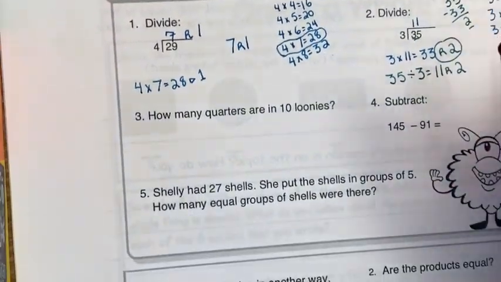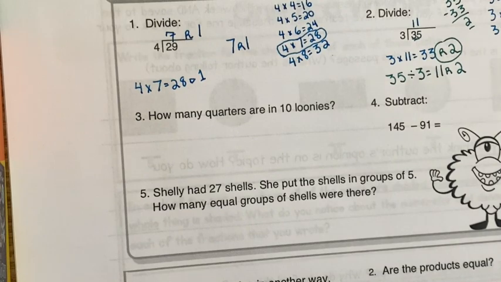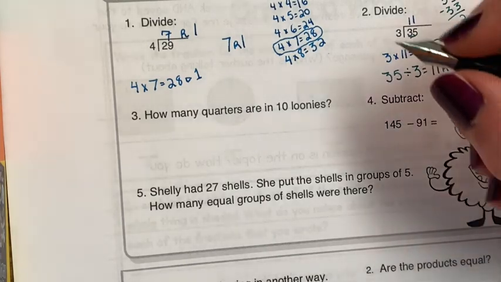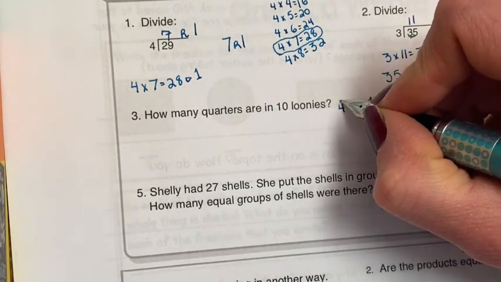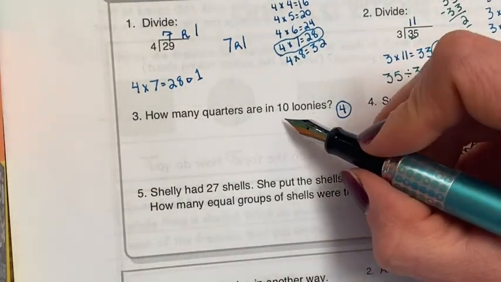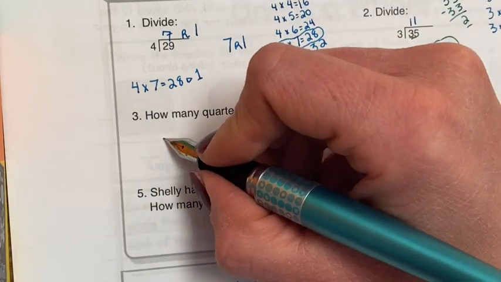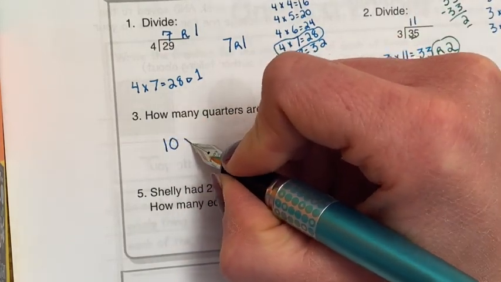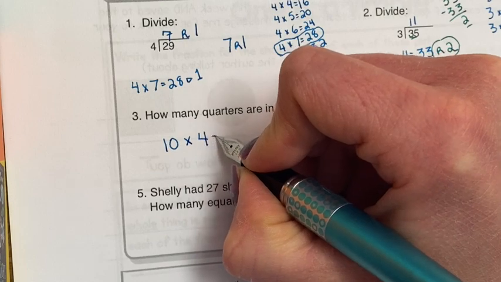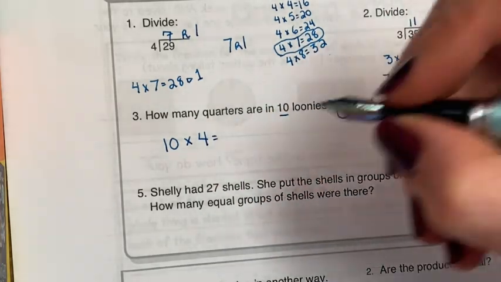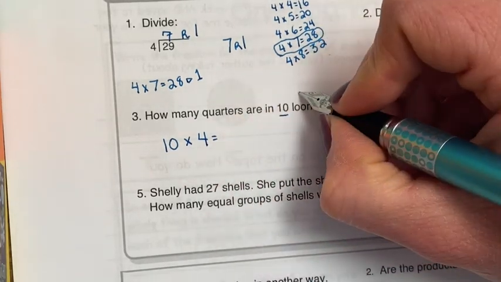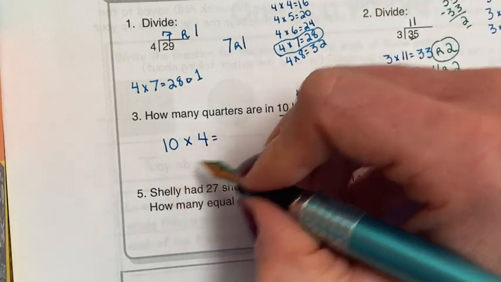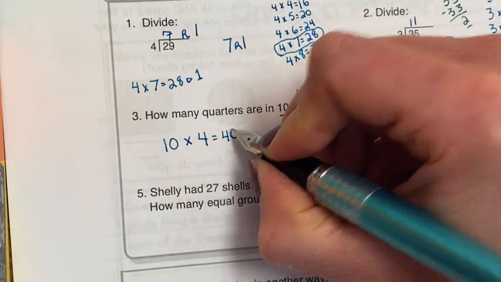Okay, now it says how many quarters are in 10 loonies? How many quarters are in 10 loonies? So in every dollar, there are 4 quarters. So all we have to do is do 10 times 4. 10 loonies, $10 times 4 quarters in each dollar. Okay? Because a loonie is $1. 10 times 4 is 40.